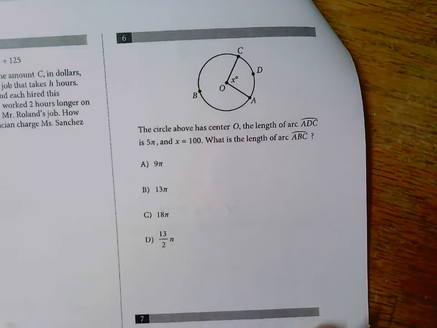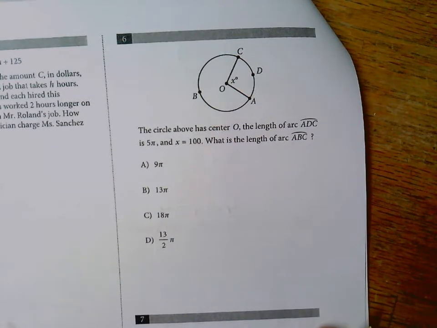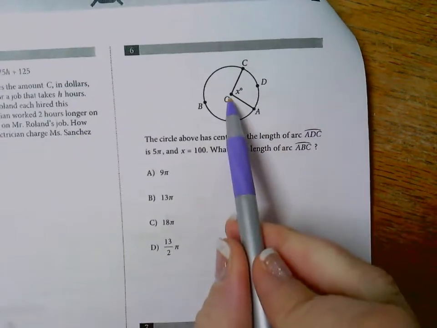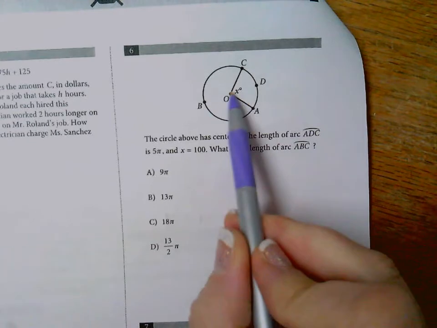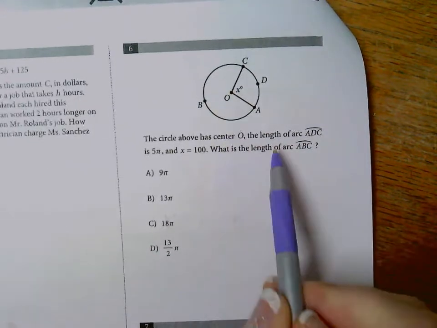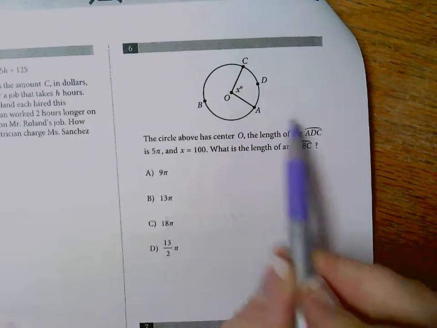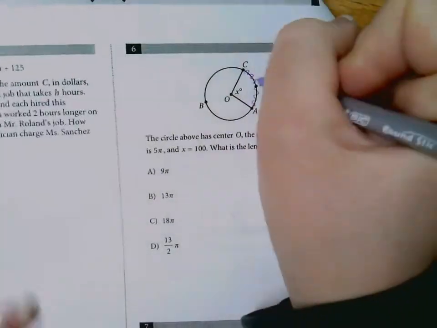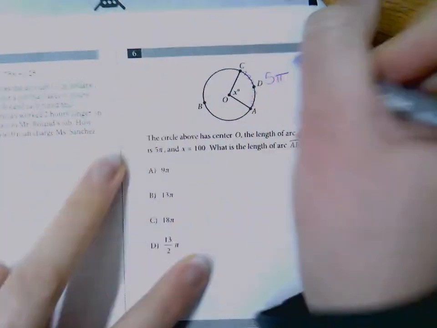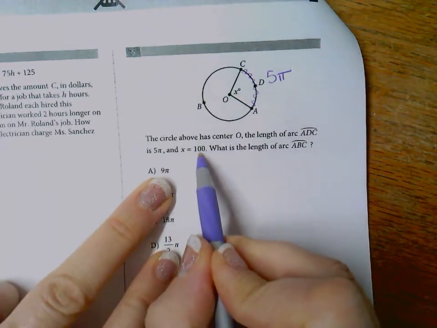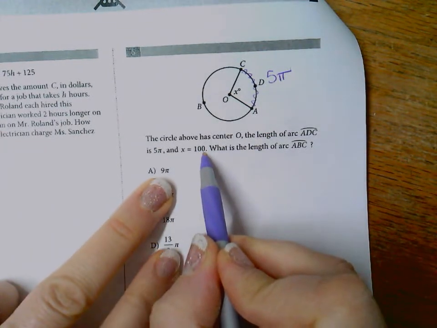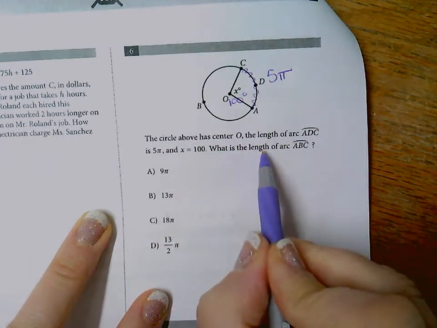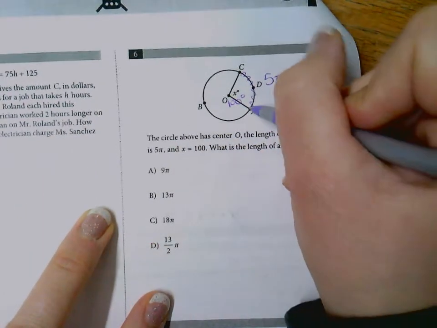Let's see. Here's a geometry question about circles. The circle has a center at O, so they're showing you that this angle originates with a vertex at the center. The length of the arc ADC, which is here, ADC, is 5 pi. X degrees is 100. So 100 degrees. What is the length of this actual arc?